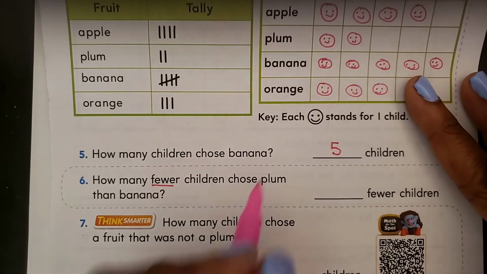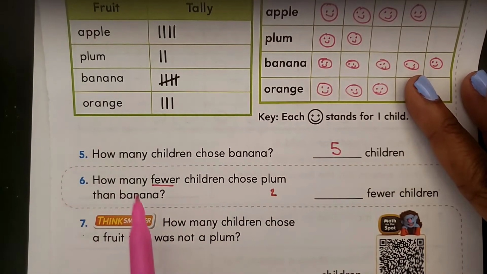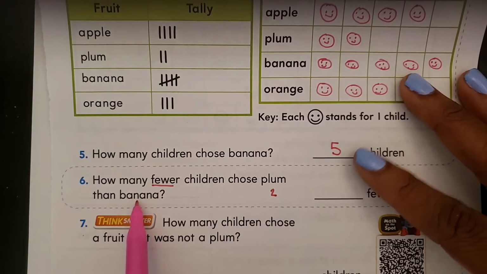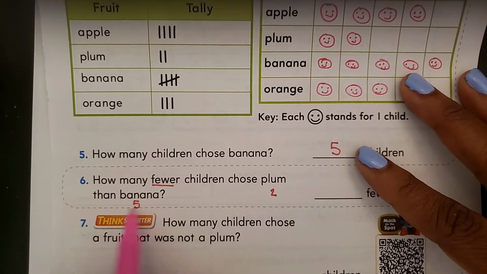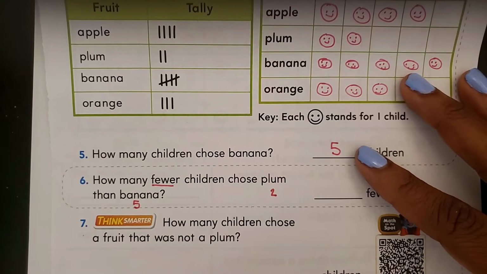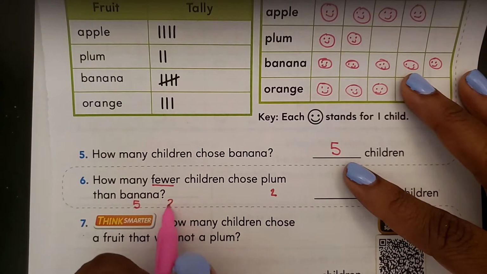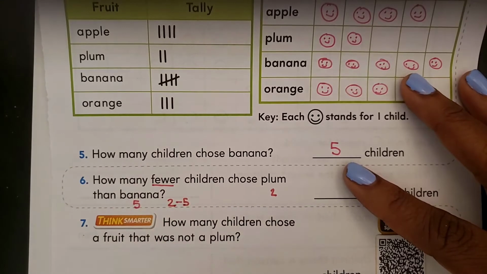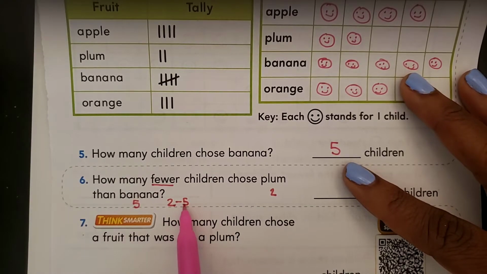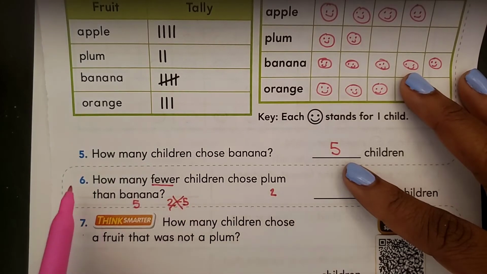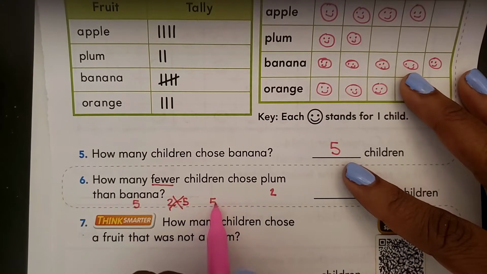2 children chose plums. How many children chose bananas? We just saw that up here. 5 children chose bananas. So we have to take these 2 numbers and we're not adding them, we're subtracting them because we're looking to see how many fewer children. I want to show you the wrong way to write it. 2 minus 5. We cannot take a bigger number away from a smaller number, so this method right here would be incorrect. Instead, we should have 5 minus 2.